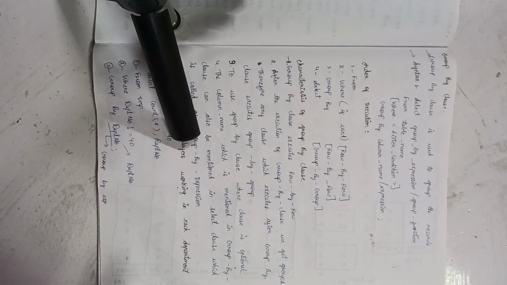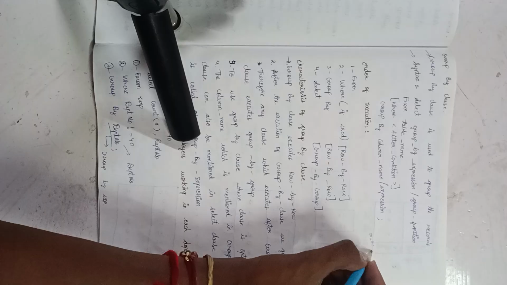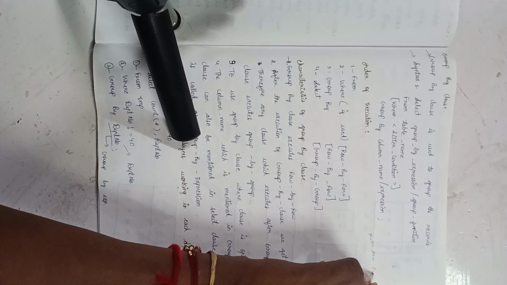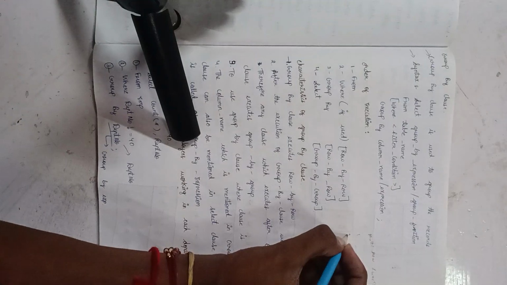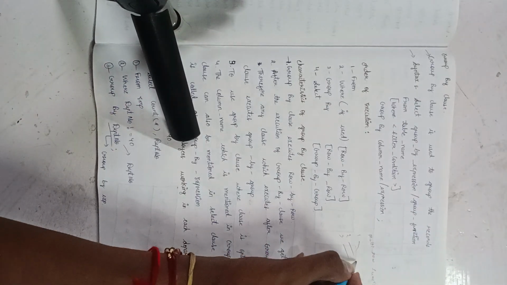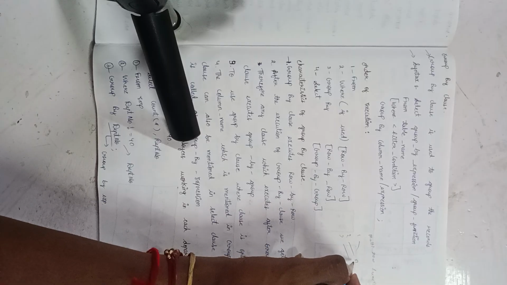Hello everyone. Today I am discussing the group by clause. Earlier we discussed multi-row functions. In those, by giving multiple inputs we get only a single output.